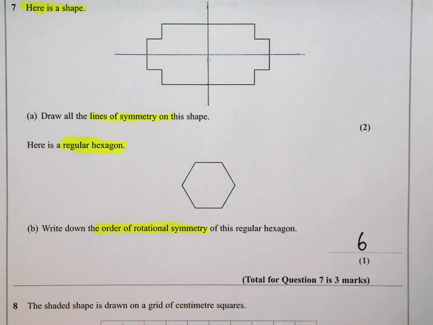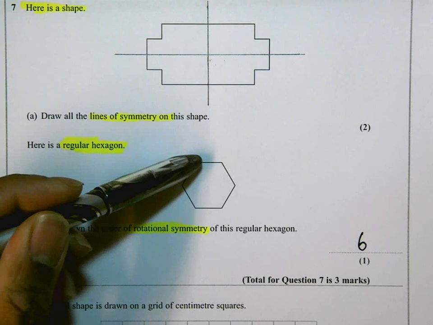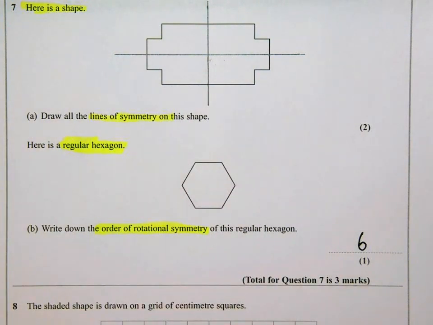Now, it's 6. Again, you could have done that straight away because it's a regular hexagon, right? Because it's regular, all the sides and the angles are the same, so it does overlap itself. This is a really popular type of question where you're asked to find the rotational symmetry of a shape. Make sure you do understand this and get all the marks here.